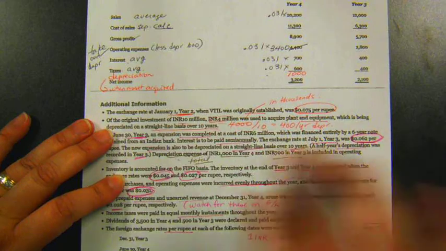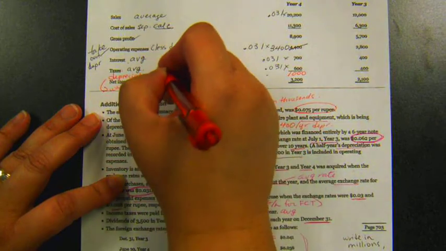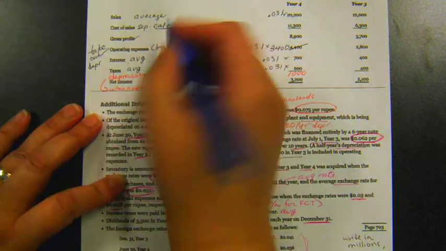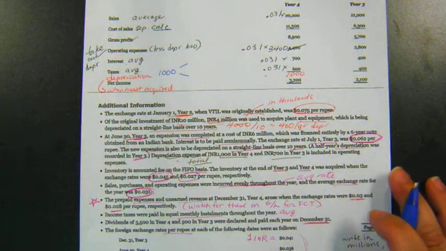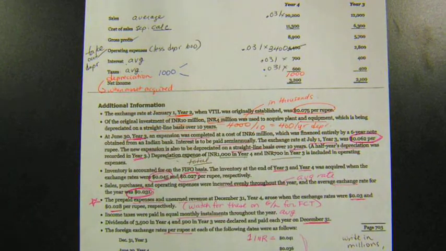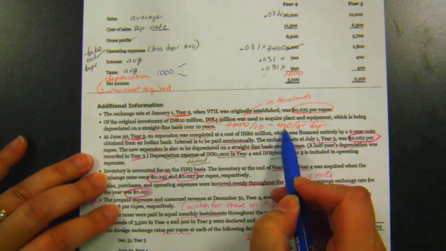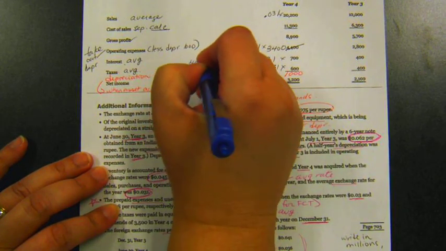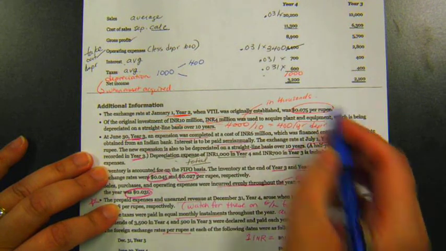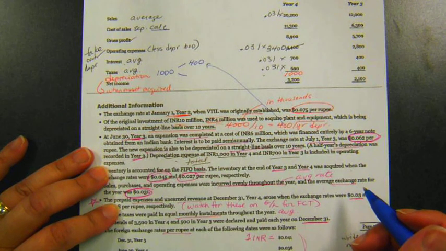Okay, so let's deal with the depreciation. So we know depreciation was $1,000. Now we have to split it up. This is for the first asset. So the first one we already calculated at 400. You can draw a little arrow if you want. So how much is the second? 600.